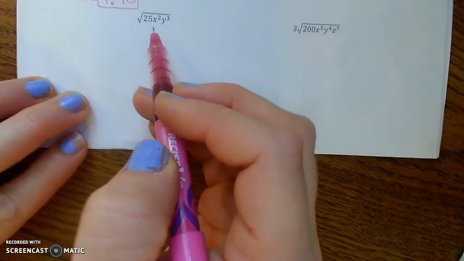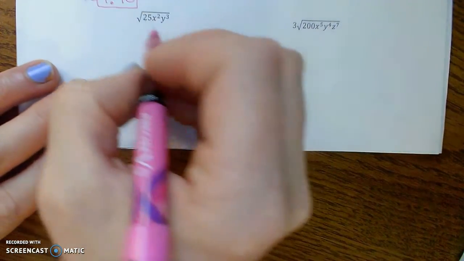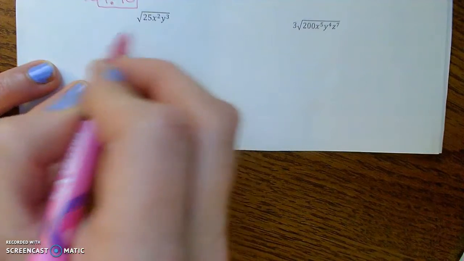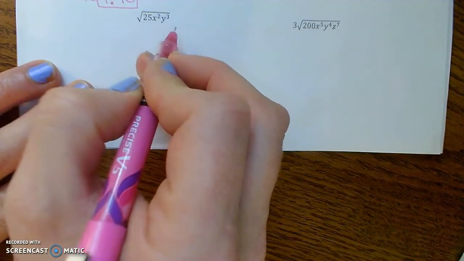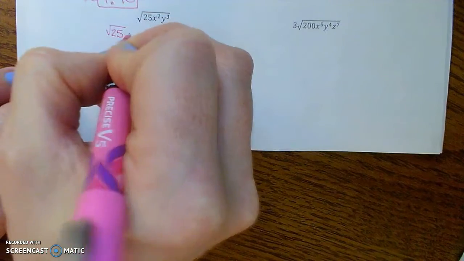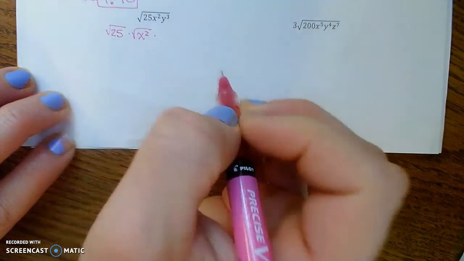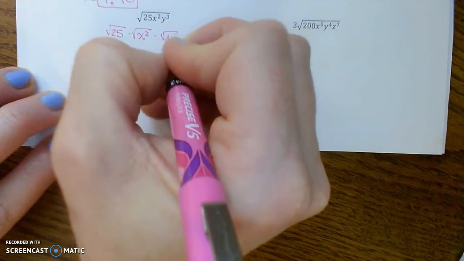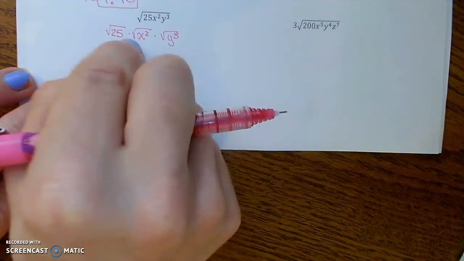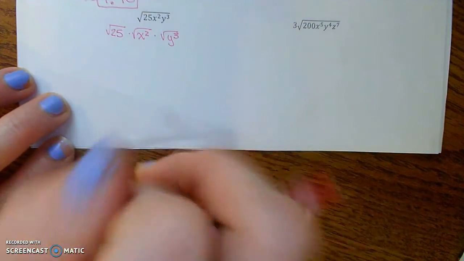Let's simplify some radical expressions that have variables underneath the radical symbol. When I look at something like the square root of 25x squared y to the third, I really think of that as three separate problems. Think of it as the square root of 25 times the square root of x squared times the square root of y cubed. So what I'll do is simplify each one of these, thinking of them separately, and then put them all together.